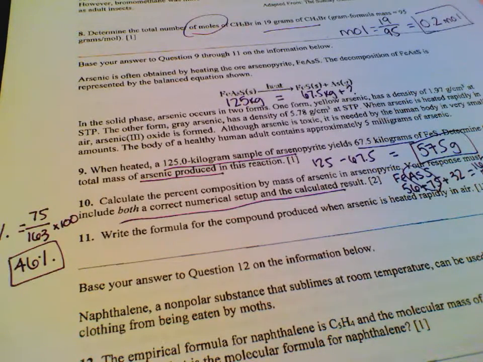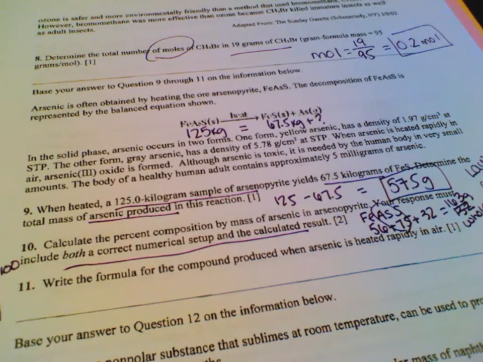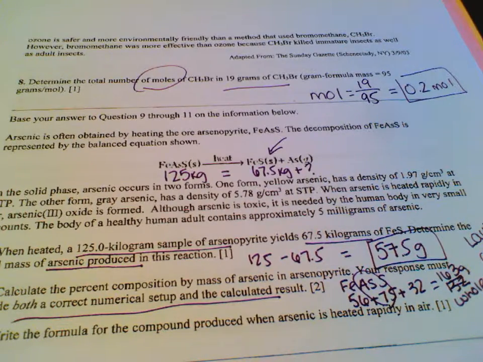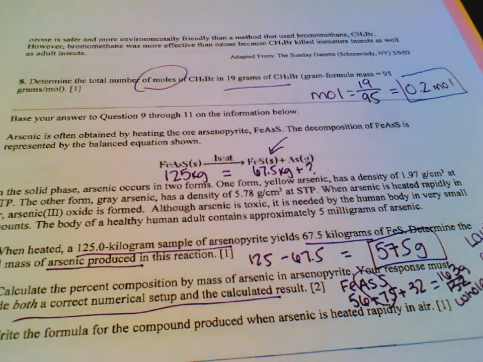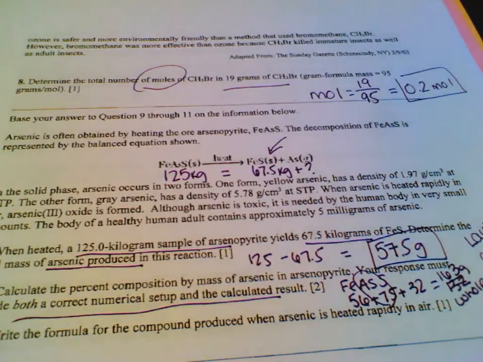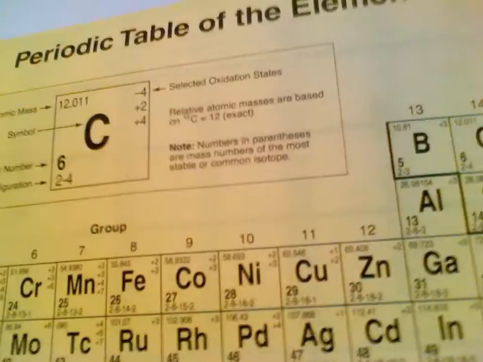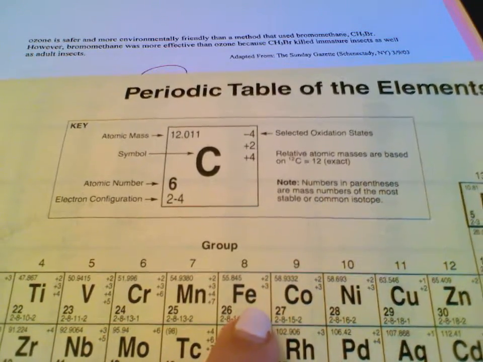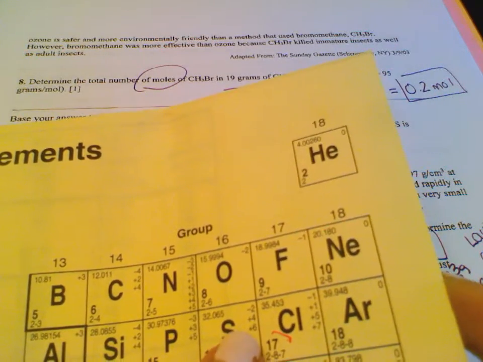Number 11. Write the formula for the compound produced when arsenic is heated rapidly in air. So when it was heated, I want to think, well, here's my product, my FeS. So I just want to know how to name that. The only thing I want to be careful of is that Fe, if I go to my reference table, has multiple oxidation states. Let's find that there. It could be a +2 or a +3. So I'm actually going to check out sulfur and see that sulfur, the top number, is -2.